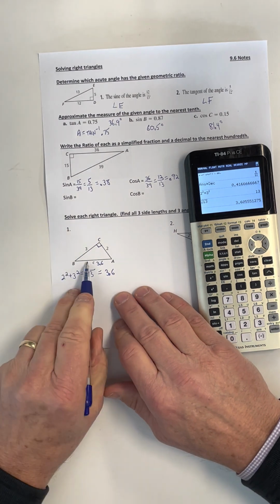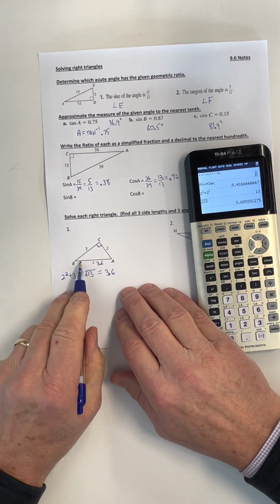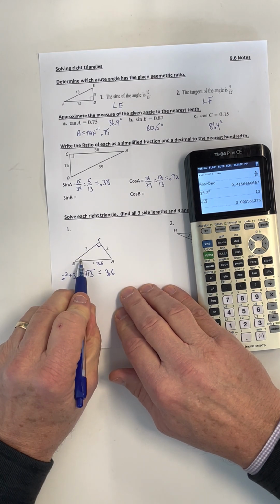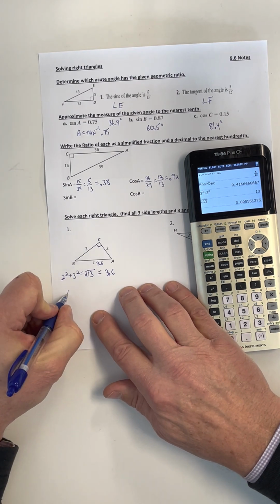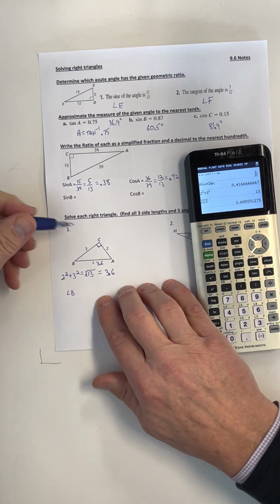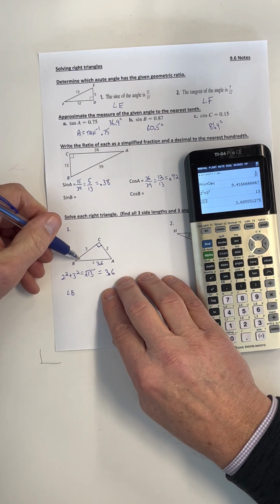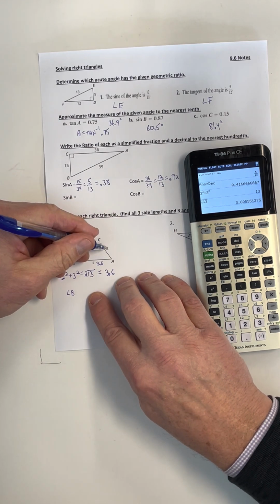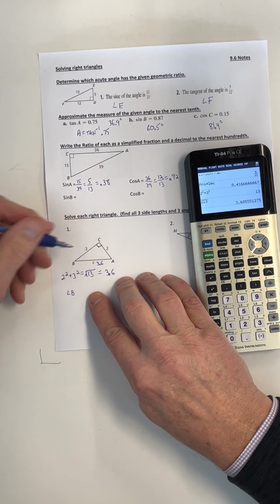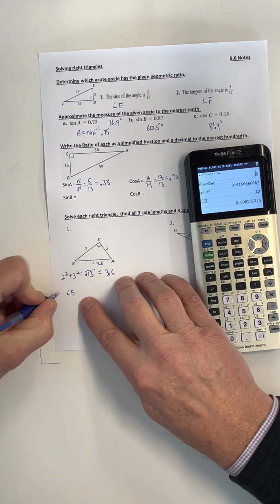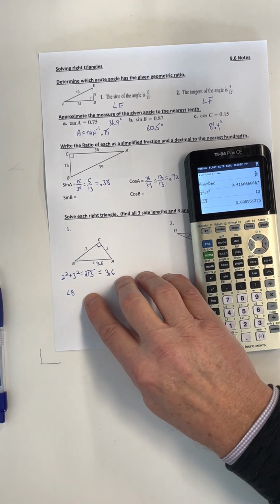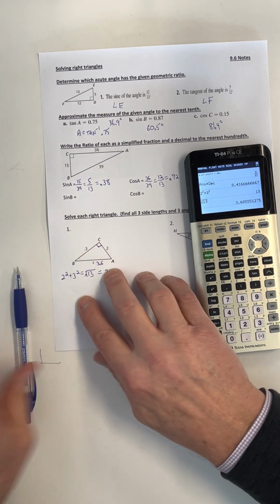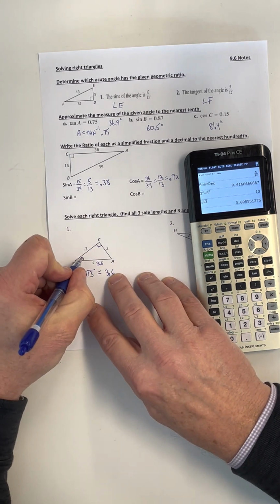Now we need to get the angles. So I'm going to start with angle B, and I'm going to use my trig functions to get angle B. I've got opposite over adjacent, which is tangent. I shouldn't have written it like this. Let me do it like this. We'll say that angle B is our theta.